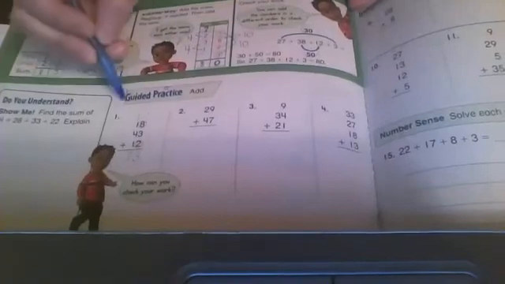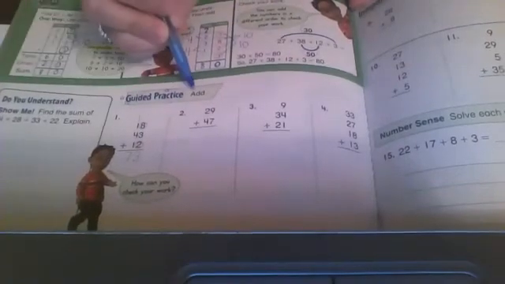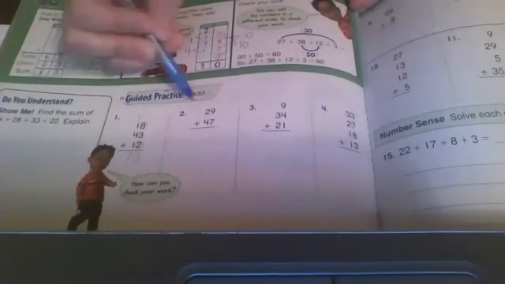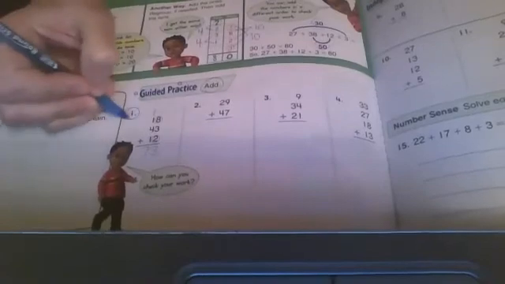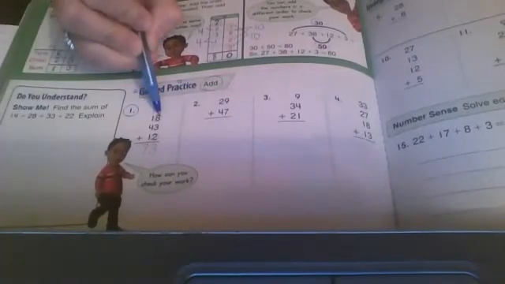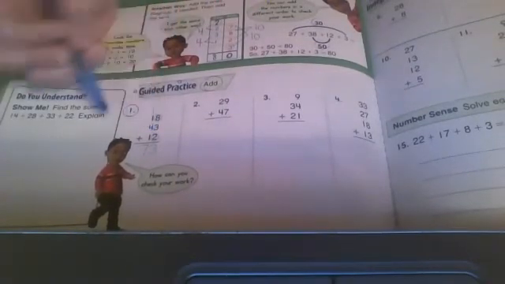Let's go ahead and look at the guided practice and the directions. Just have one word, add. That's all we're doing today. Okay, we're working on adding with different amounts of add-ins. So number one, our problem is 18 plus 43 plus 12.